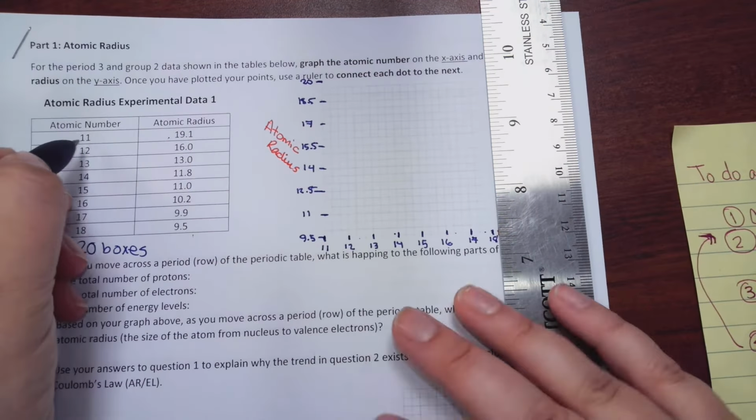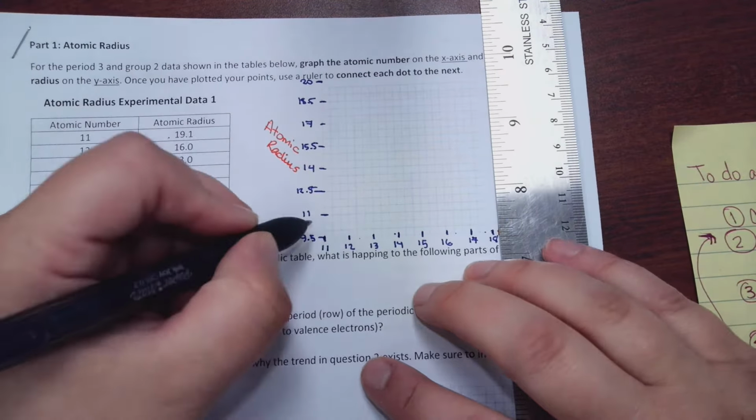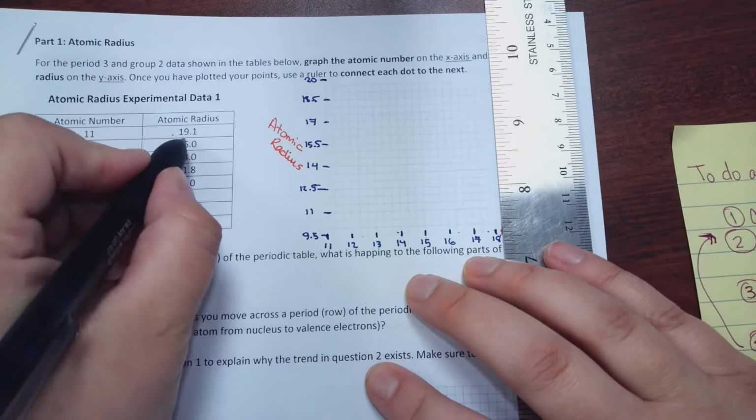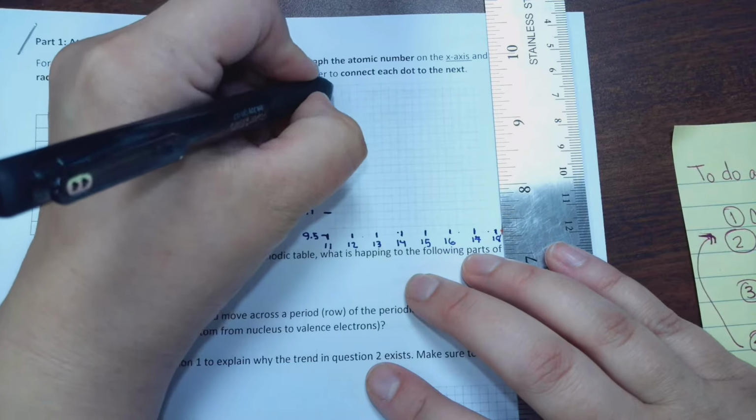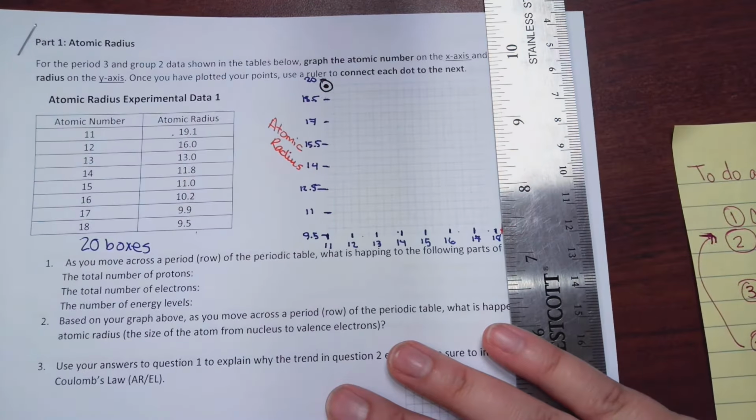All right, so our first is atomic number 11, which is right here along the y-axis, and then atomic radius 19.1. That's going to be right about here. I'm going to put a dot and I'm going to circle it.